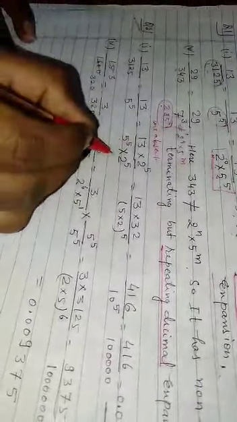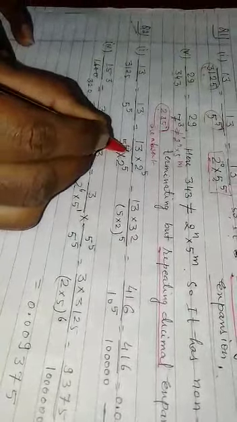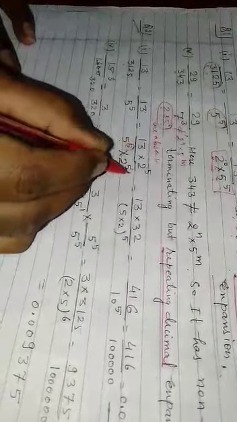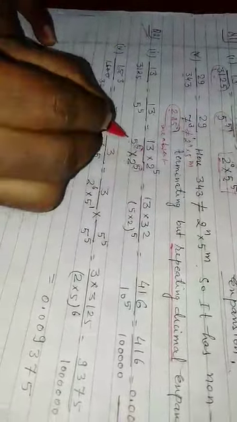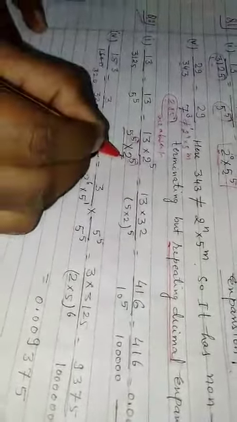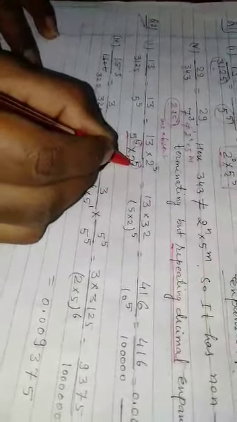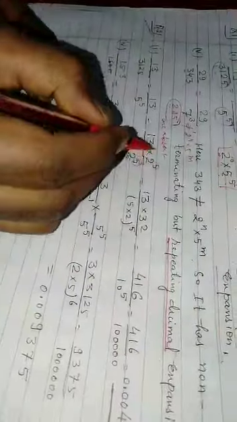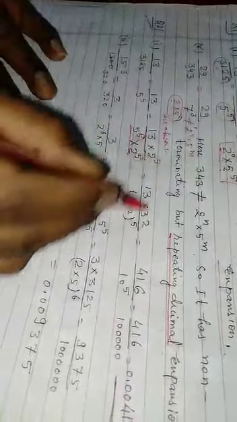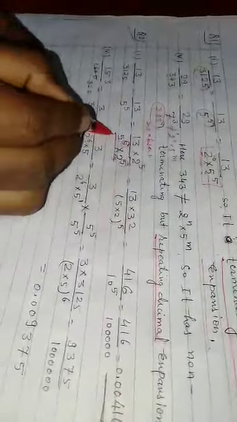So we need 2 also 5 times, because 5 came 5 times. So 2 to the power 5 we will multiply in the denominator for making calculation easy, and we will multiply 2 to the power 5 in the numerator also. So 13 times 2 to the power 5, that is 32.